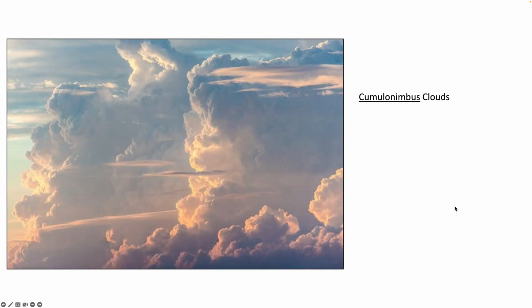All right, now let's move on to a little bit more of the real weather. So here is a nice video or a nice picture of cumulonimbus clouds that I kind of shamelessly stole from the internet.